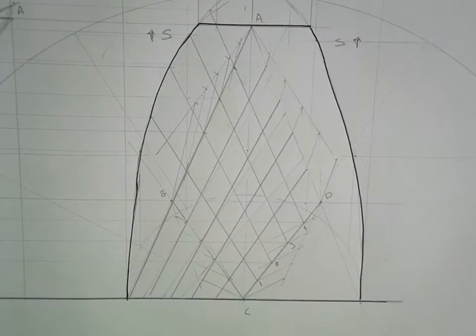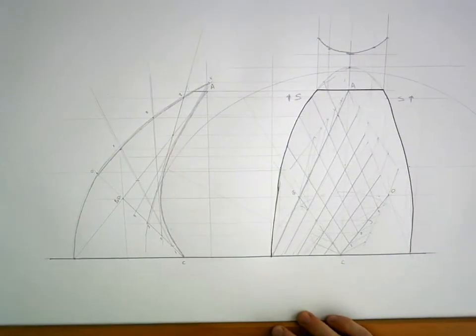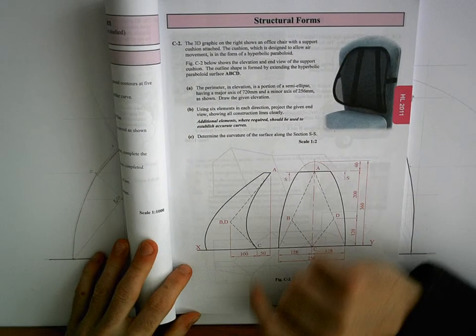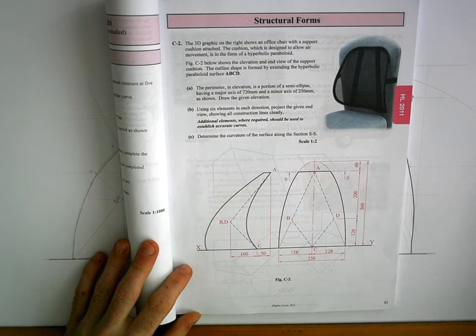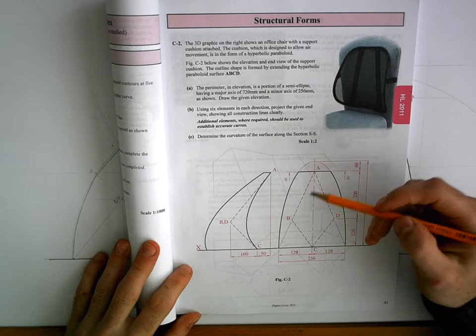Okay, and if you've any bother with the method for drawing an ellipse, just look up the Junior Cert videos on the channel on YouTube. Now the next stage of the question, we're shown what it looks like in the question, so we know what to look for. We're going to draw this by using the elements method.